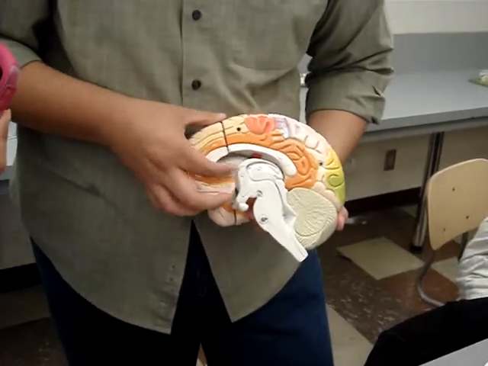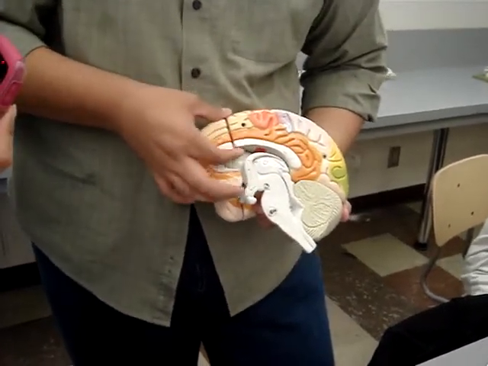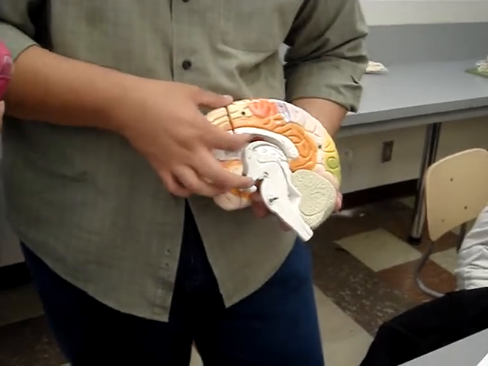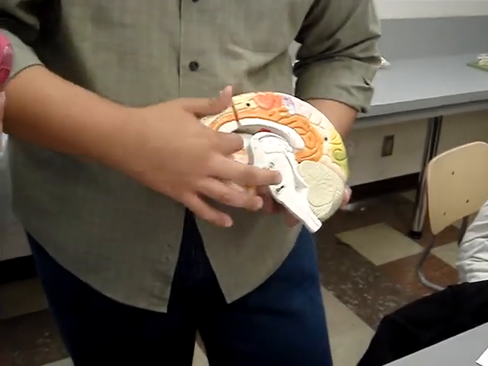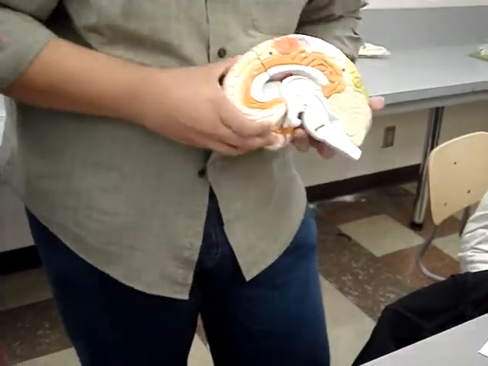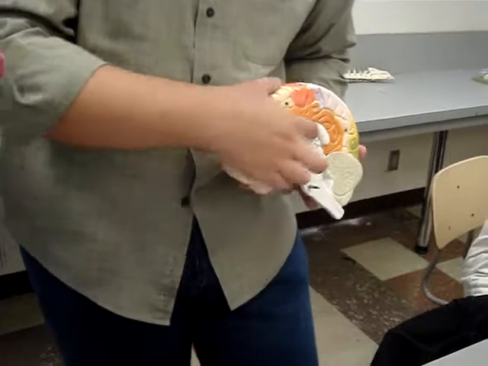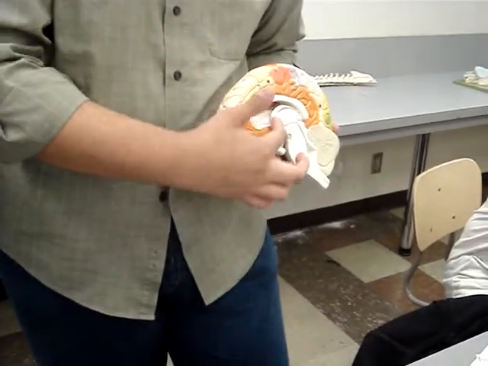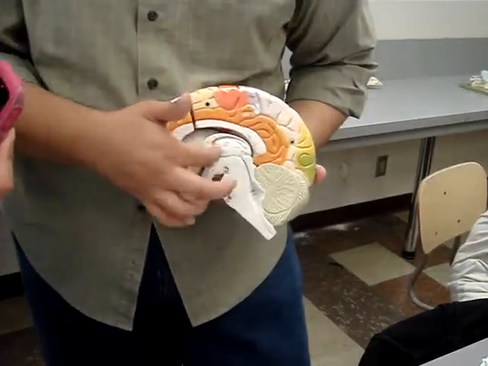Then we're going to have a thin tissue right here called the septum pellucidum. Now we don't see it on the model, but it will be covering here. And that will be separating the lateral ventricles. So we can see the lateral ventricles here. Underneath the corpus callosum, then we have the fornix. And underneath the fornix, we have the thalamus.